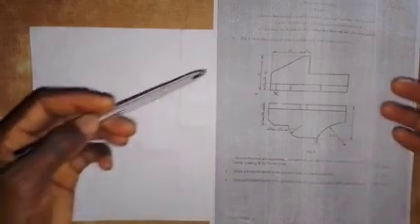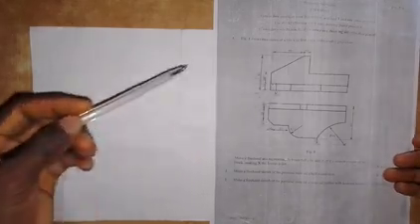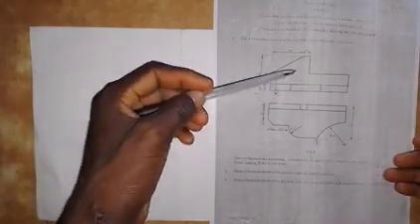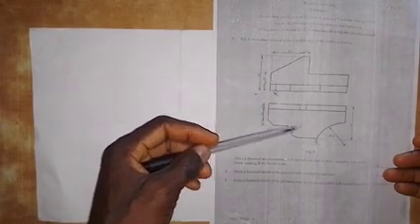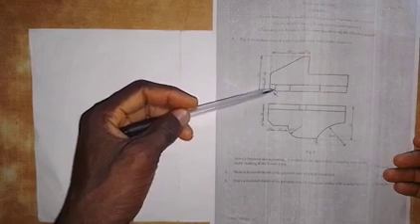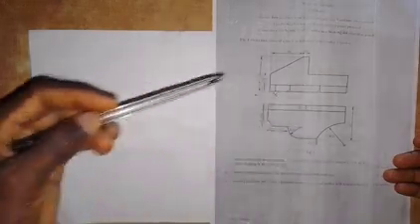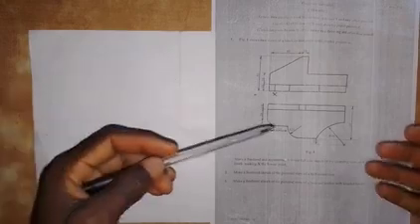Alright, so these are the views that are being talked about, and we are told that these views are given in first angle projection. This is the front elevation, this is the plan, and the lowest point is exactly at this point on this line that we have here. So we are going to make a sketch of its isometric view as we are told, and you are going to see how this can be done.